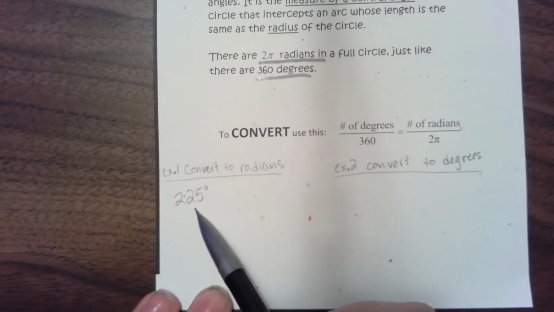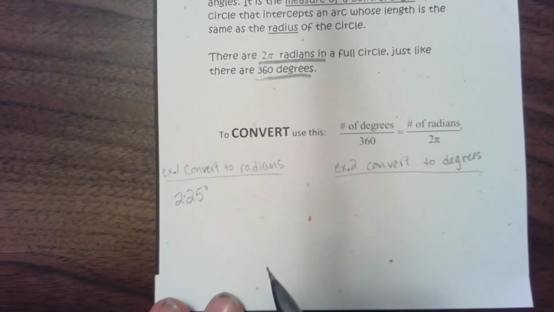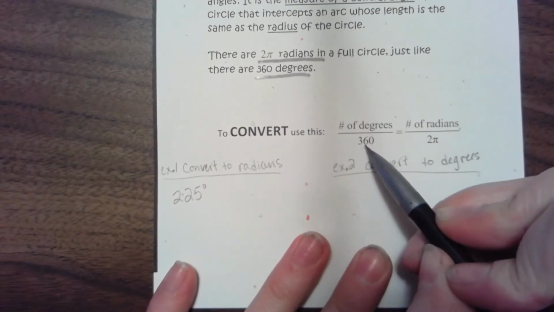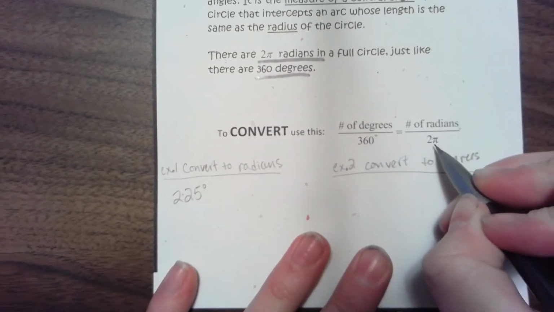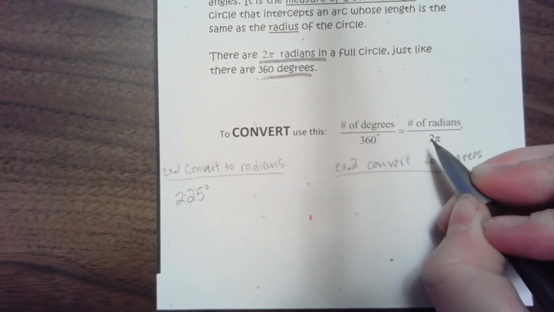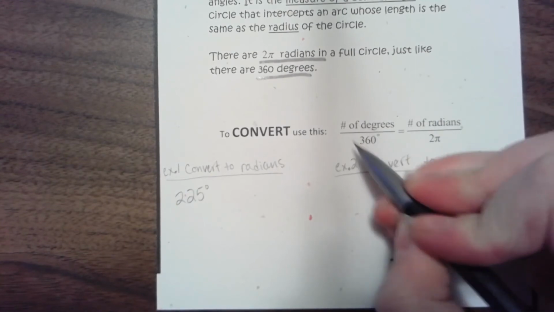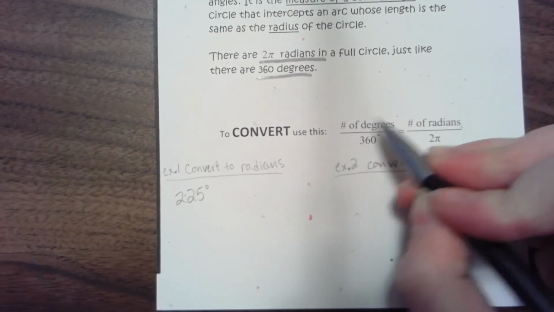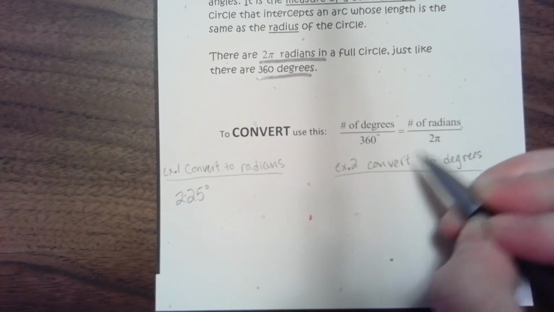So now we have 2 example problems. In order to convert back and forth between degrees and radians, we have to use this ratio. The first example is converting this degree measure to radians. Whenever you want to solve for something, if you know that 360 degrees is going to be equal to 2 pi radians, then we can set up a ratio, or a proportion, a fraction set equal to a fraction, and then solve.